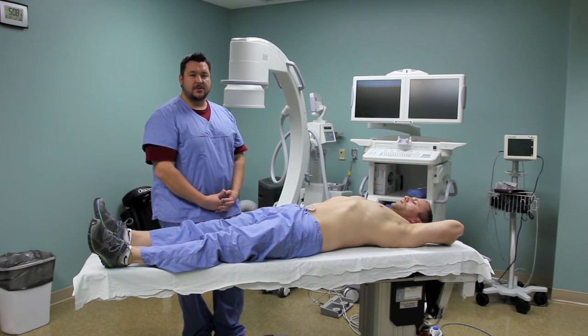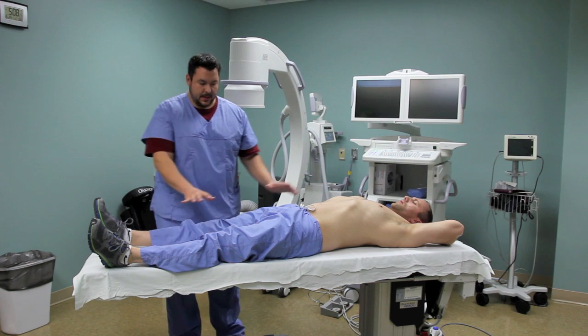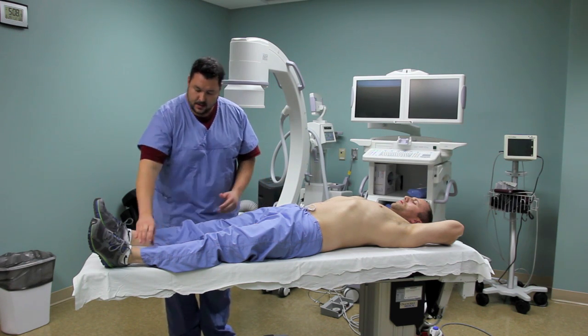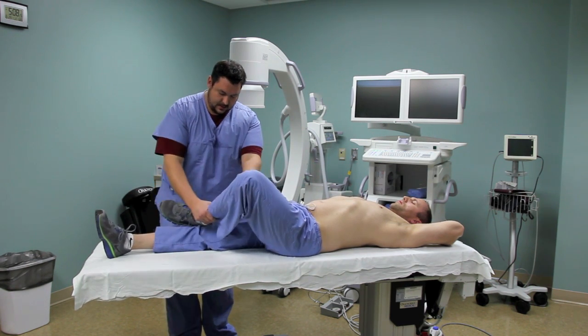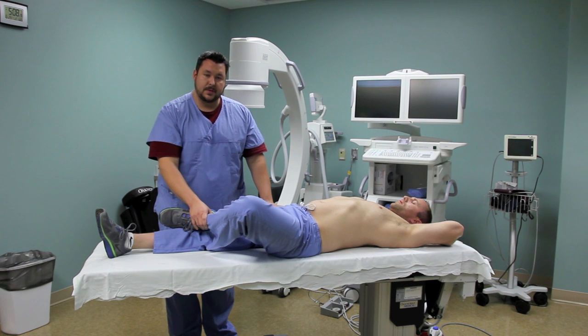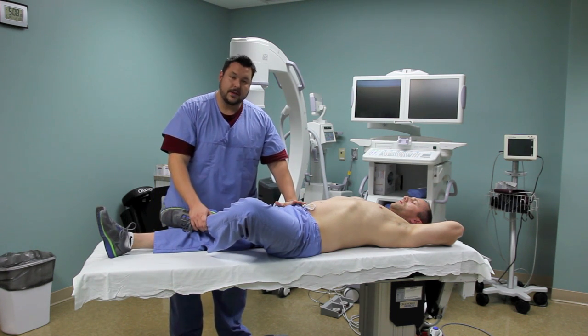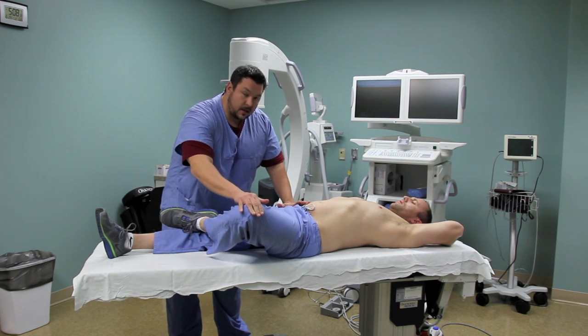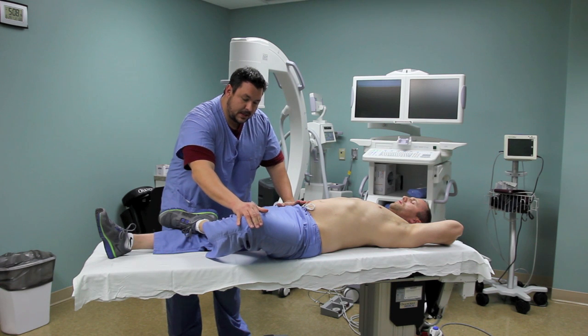First test is called the Patrick's maneuver. In this position, the patient's supine. We take the leg, bend it, and let it kind of fall off to the side in a frog leg position. Stabilize the patient over the ASIS, and then start to push down in this direction like this.